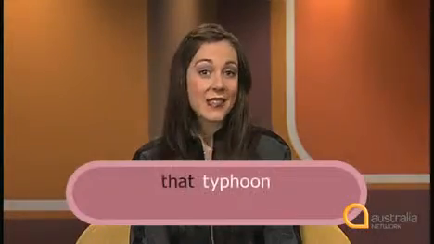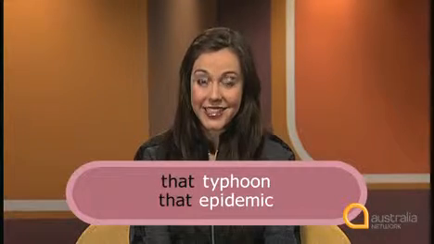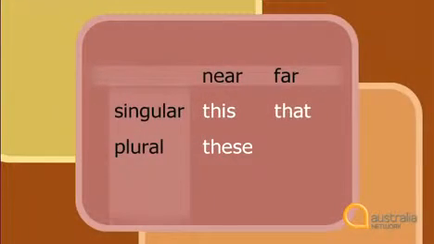He says, that typhoon, that epidemic. That is a demonstrative pronoun used with singular nouns that are far away. Those is used with plural nouns that are far away. The typhoon was distant or far away from the speaker. It was in Chanthaburi, Thailand. The typhoon was also distant in time. It was years ago, in 1994. This is why he refers to it as that typhoon.